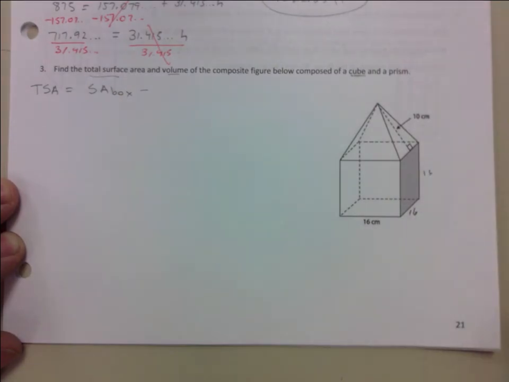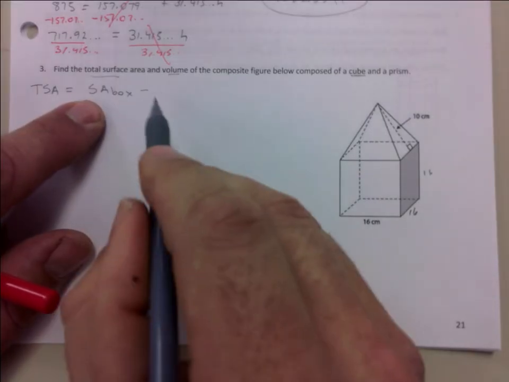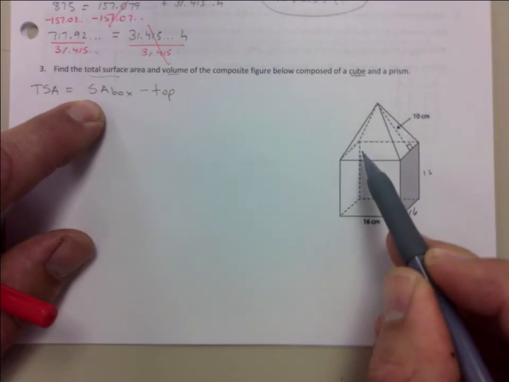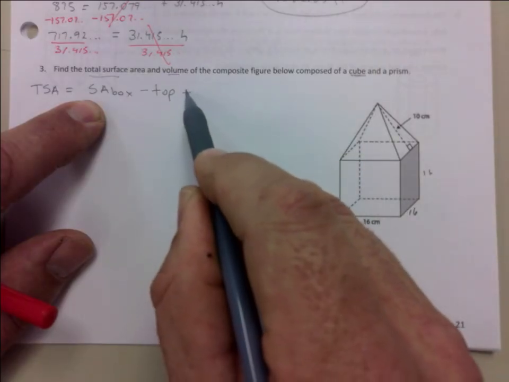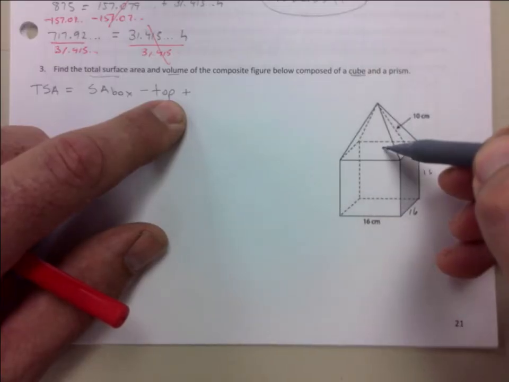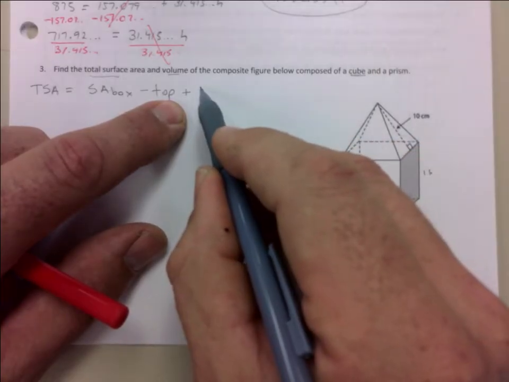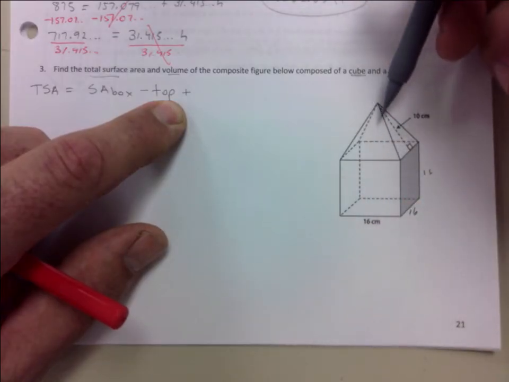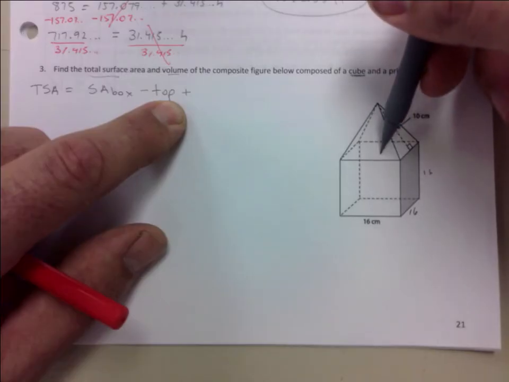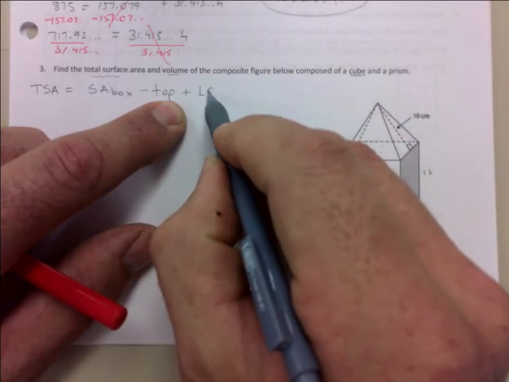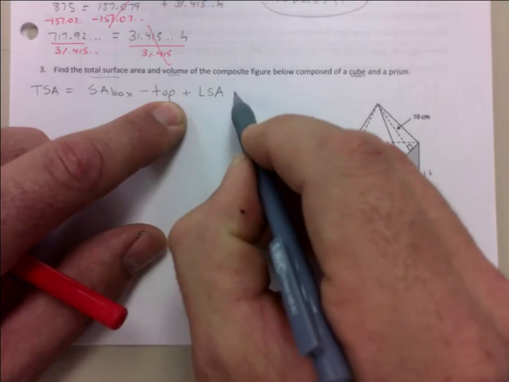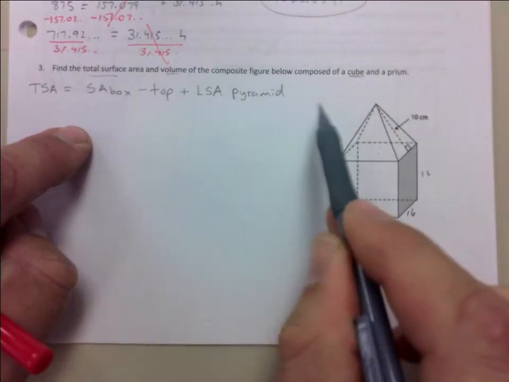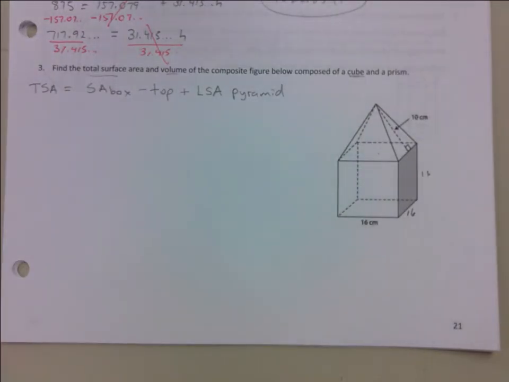So we're going to go surface area of the box minus the top. So I don't want this top square. Plus the pyramid. I don't want the bottom of this pyramid, so I'm just going to go LSA, lateral surface area of the pyramid. So I'm kind of telling myself that's what I'm going to do.